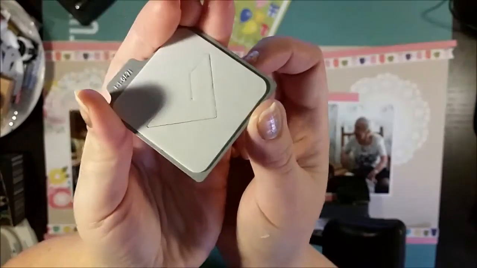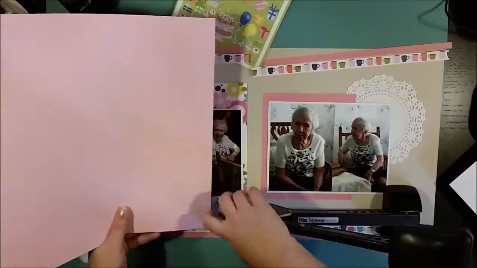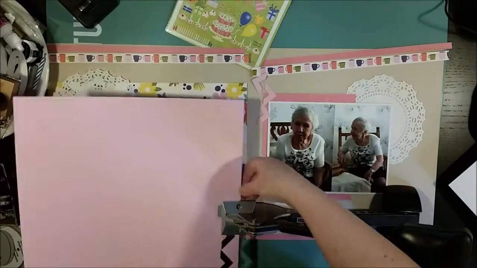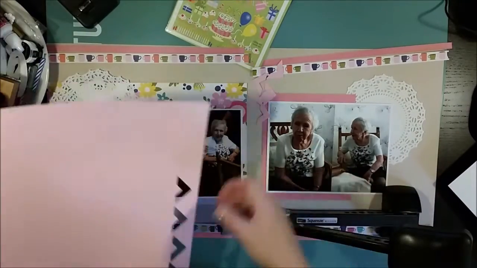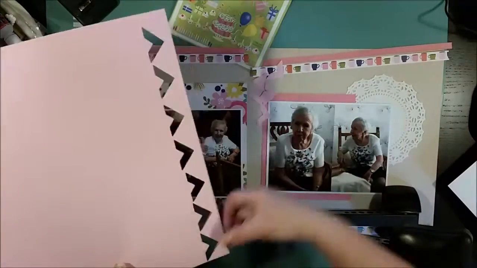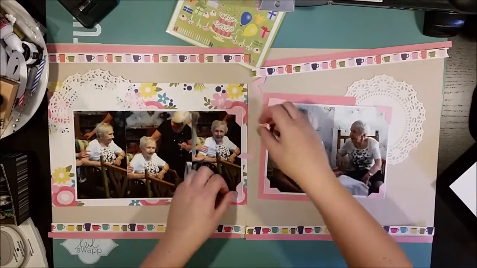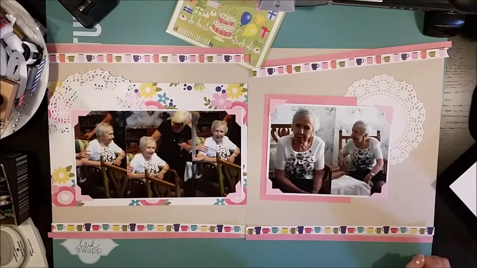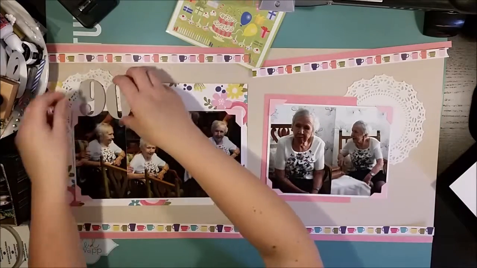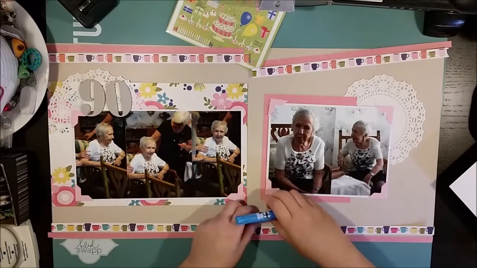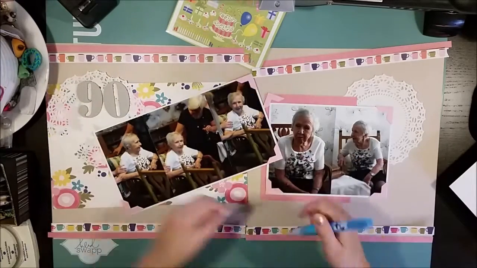Oh, look what I have brought out. It's the Quick Cuts hand tool, and I knew that I had a photo corner die, and I decided to use it and make pink photo corners, and the easiest way to do that was just to bring out the hand tool. And that was really fun. It made me remember my hand tool, and I have actually used it a couple of times since this layout. So you will see my Quick Cuts hand tool in a couple of videos from now as well.